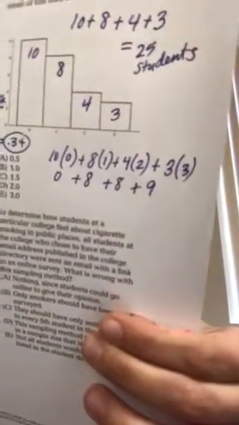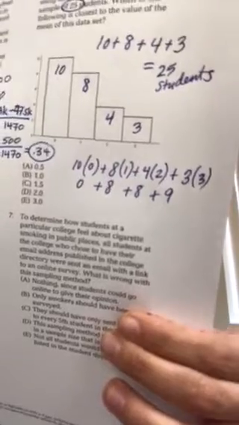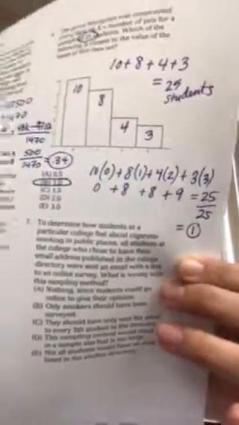I'm tallying up all the pets in class, and it looks like I have a total of 25 pets total. So out of 25 students, everybody collectively had a total of 25 pets. So when I divide 25 by 25, it looks like on average, we had 1 pet per person, even though we didn't have 1 pet per person. But on average, we do.